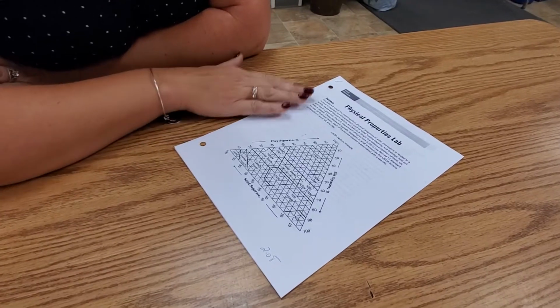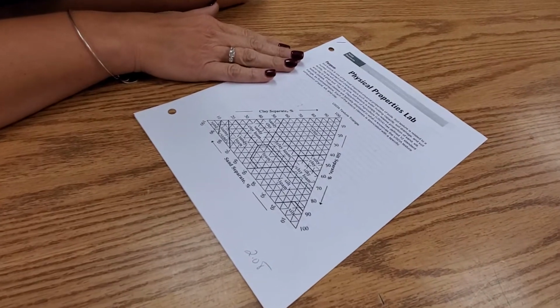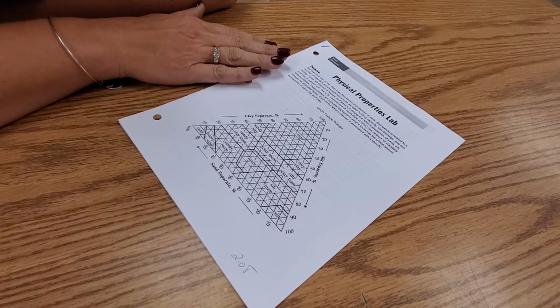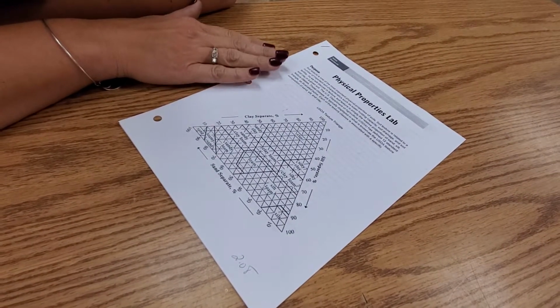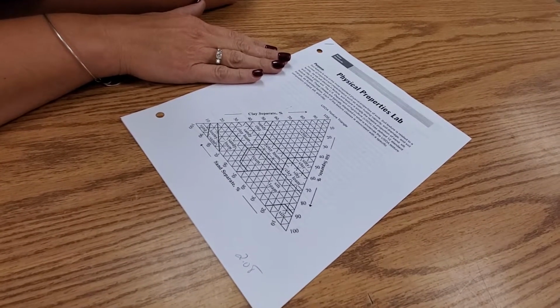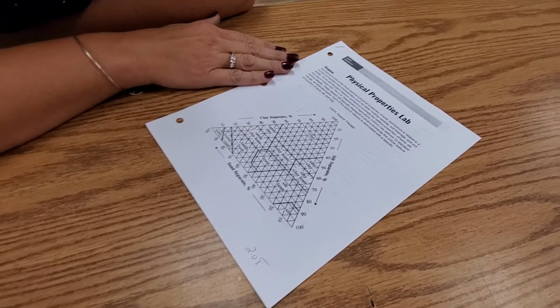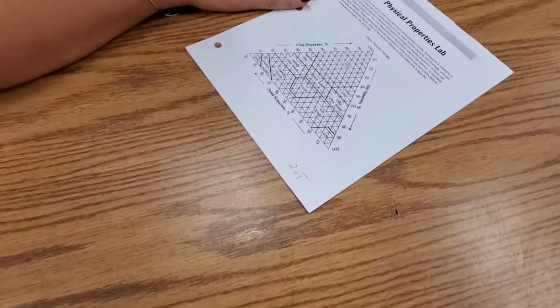Okay, we're going to move into the physical properties lab. This is super important to know, not just for this lab, but you are going to be doing a lab where you collect your own soil sample and test it on your own soil. So for those of you who are going to be around your hometown area, your actual house itself, you should work on going ahead and getting your soil sample.